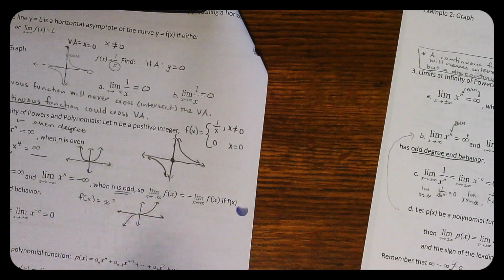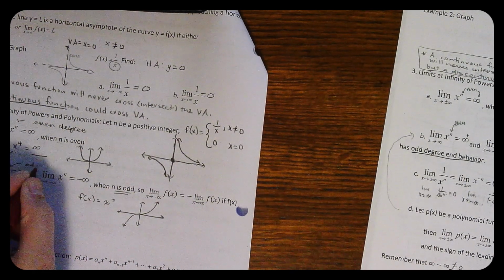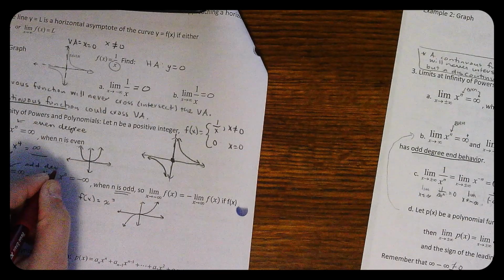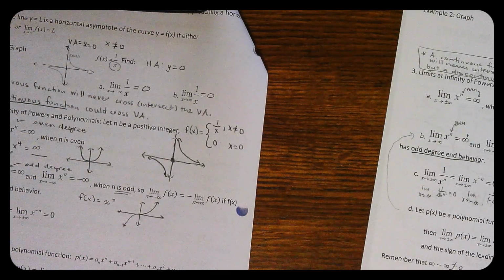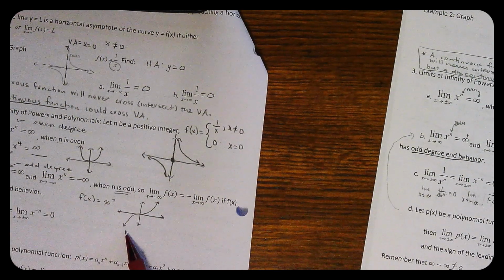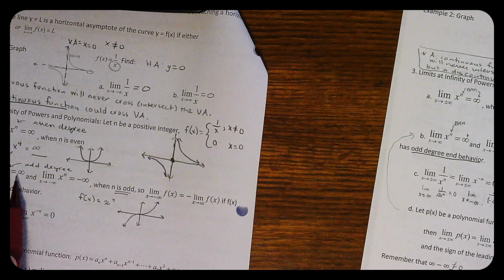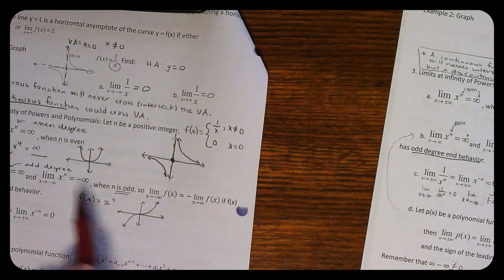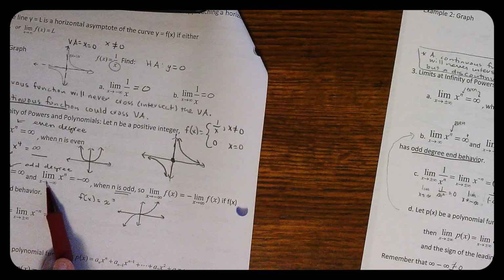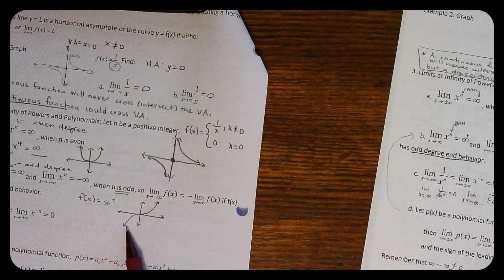So if you have an odd degree polynomial, then we know the end behavior, as long as the coefficient in front is positive, is going to be down, up. So as x goes to infinity, this odd degree polynomial is going to go up, or go to infinity, and as x goes to negative infinity, this odd degree polynomial is going to go down, or negative infinity.